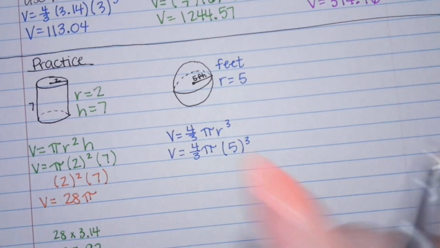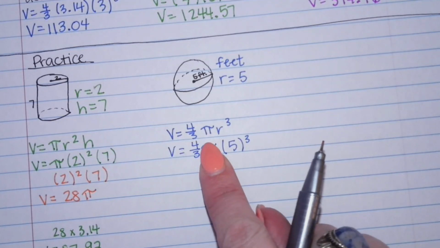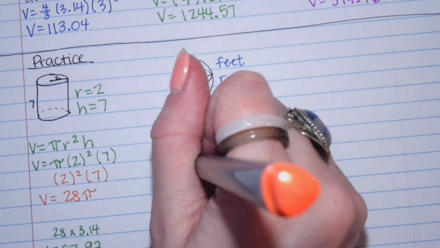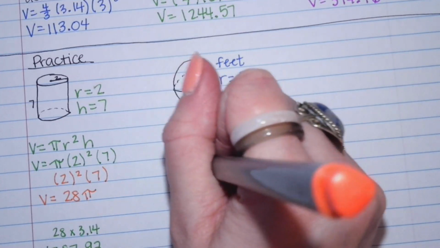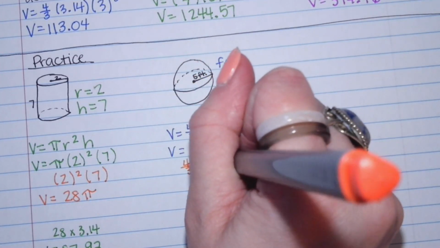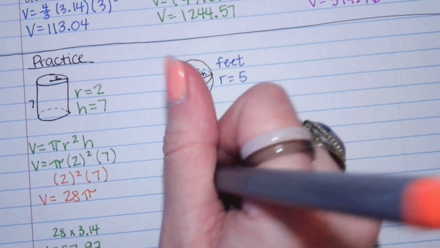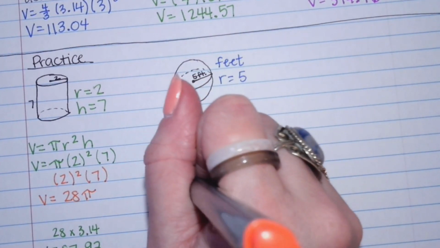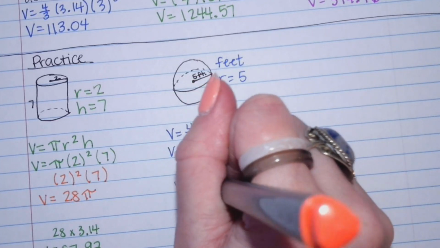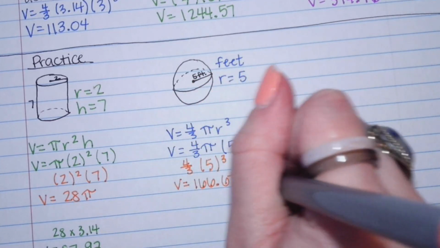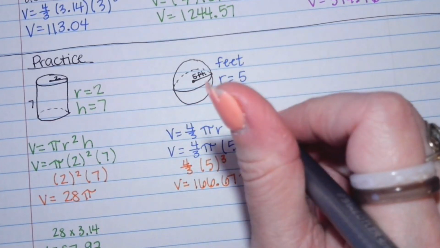Just like on the last one, if I am trying to leave my answer in terms of pi, I'm ignoring the pi. So in my calculator, I would take the 4/3 and multiply that by 5 cubed. So this should give me, in terms of pi, 166.67 pi.